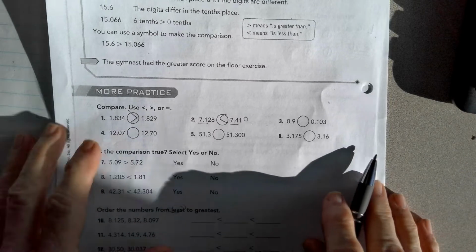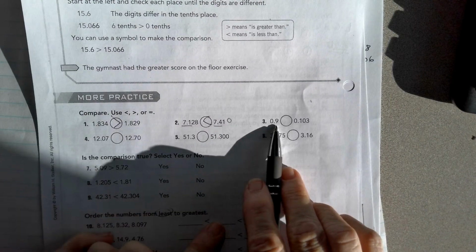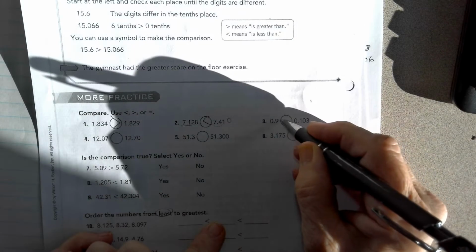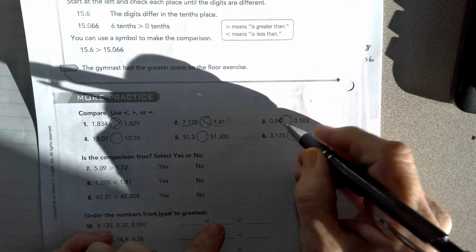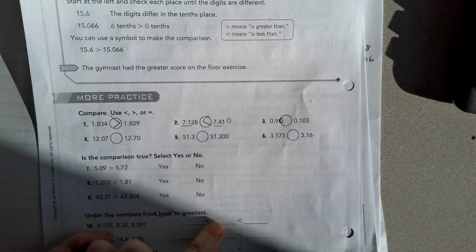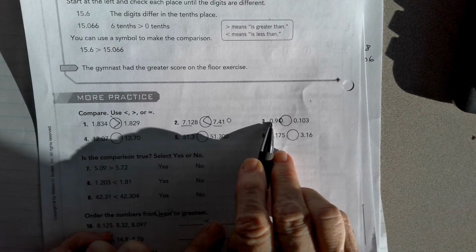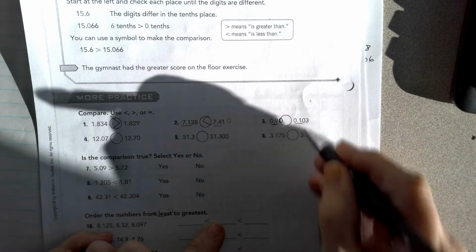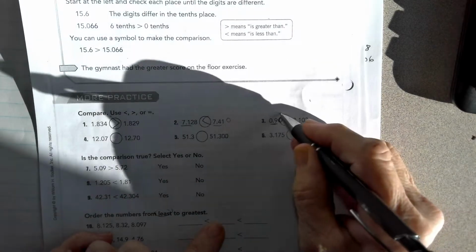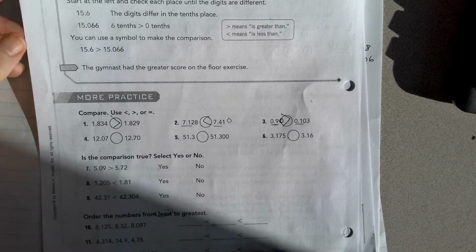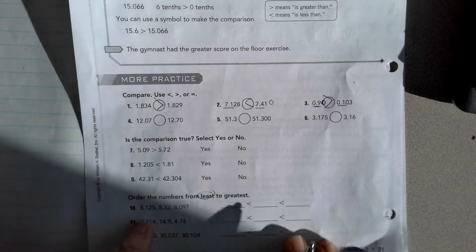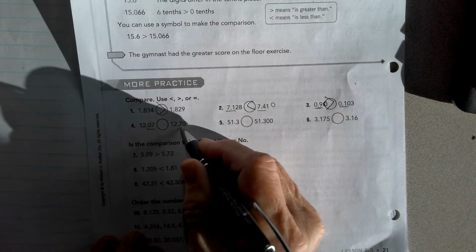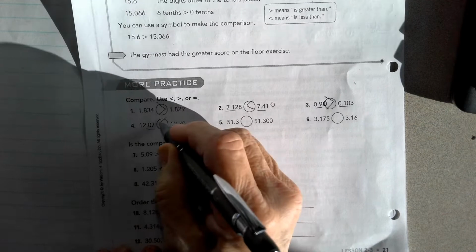The next one, who thinks they know, was this one smaller or larger? Larger. It was larger. In fact, I'm going to put maybe 2 zeros. I really only need to put 1, because the first in the front, the whole number is 0. Then I can go to the second, 09 and 01. So 09 is greater. Then on number 4, the 12 and the 12 were the same. 07 was what compared to 70? Less than. Less than, good job.